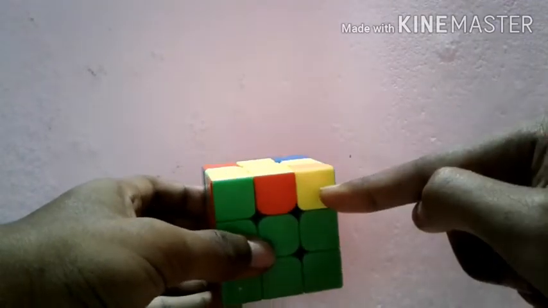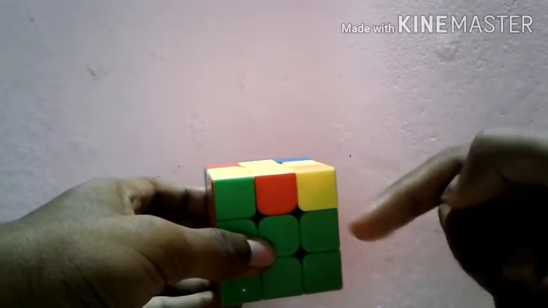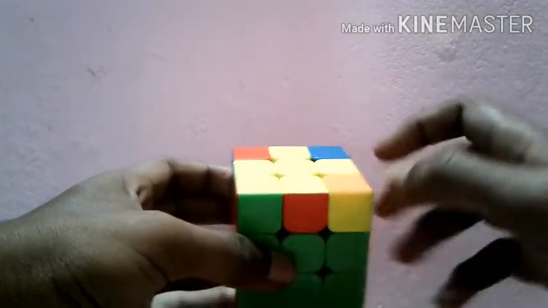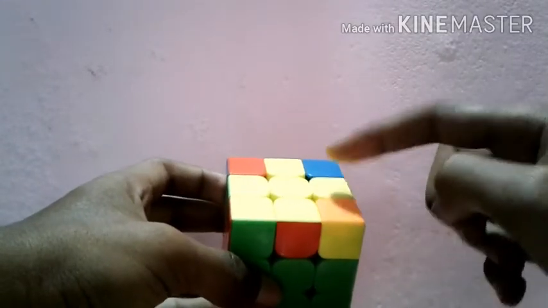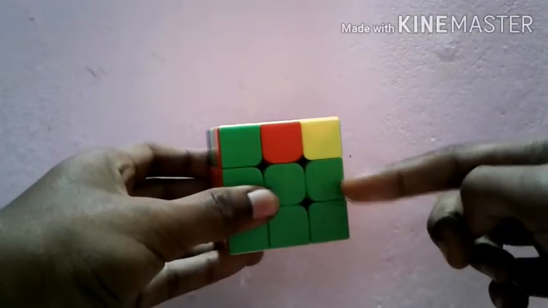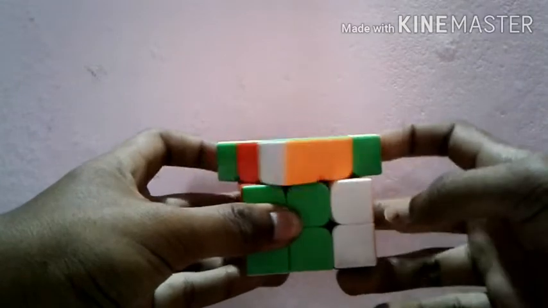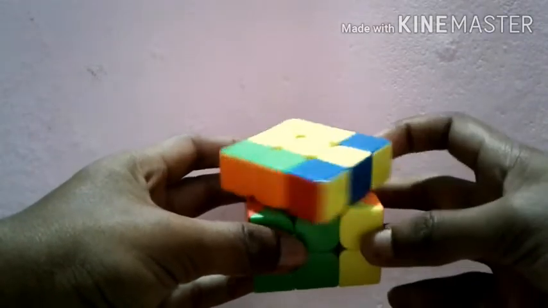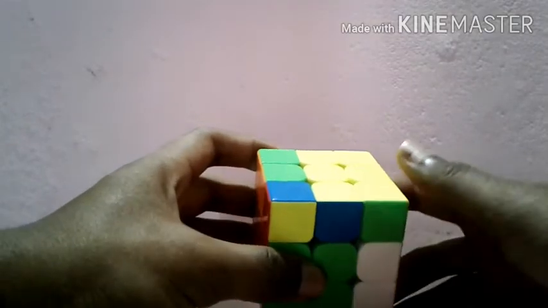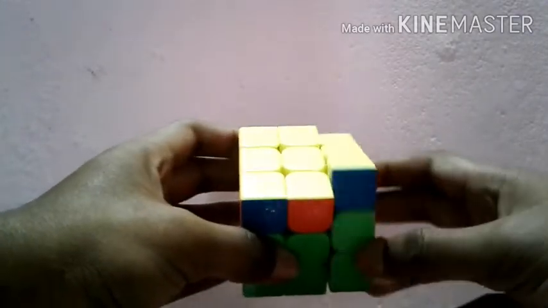If this piece faces towards you, then if you do that algorithm, it would solve these pieces as well. So what you do is picture it, you bring it out, move it away from you, and now you have to insert it and then reset it.